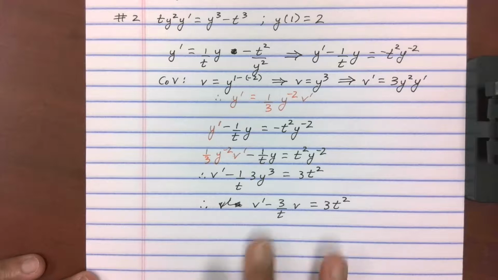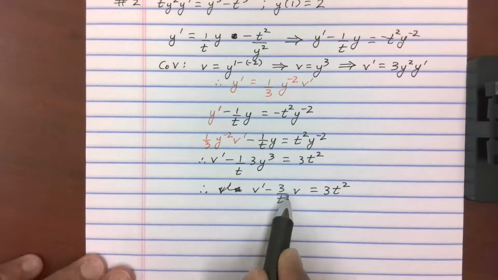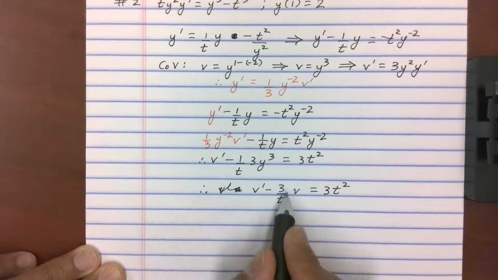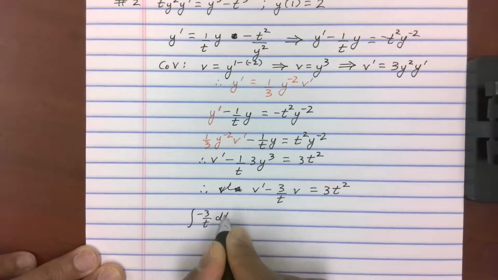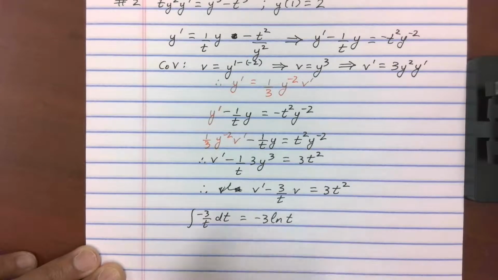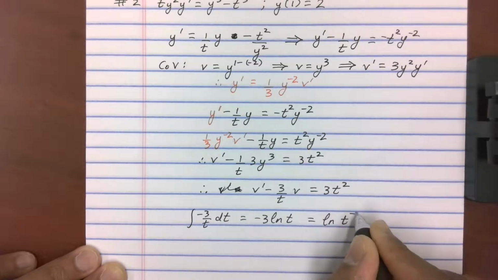And now we may solve this using an integrating factor. So for the integrating factor, the first thing we will have to do is to integrate this coefficient function negative 3 over t. So we have the integral of negative 3 over t dt, which is simply negative 3 natural log of t, which we may simplify using the properties of natural log as natural log of t raised to the power of negative 3.